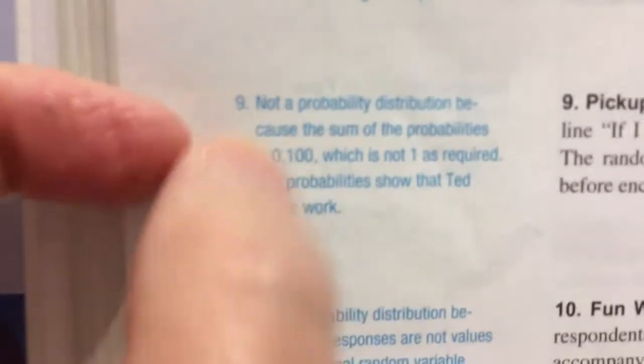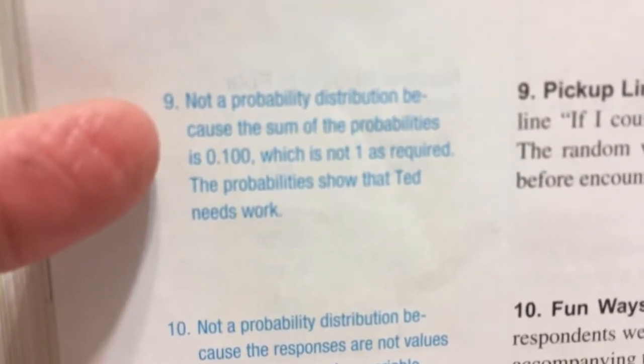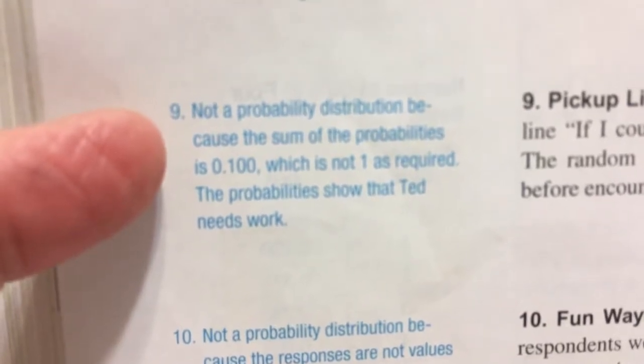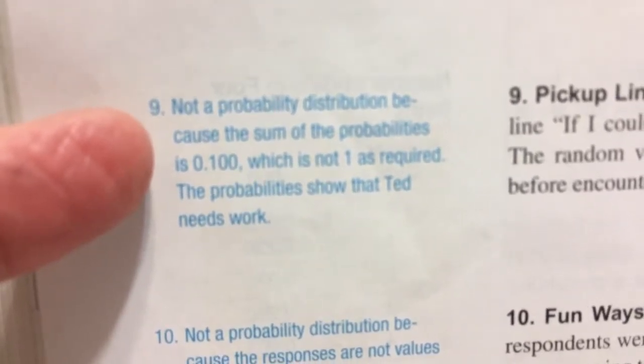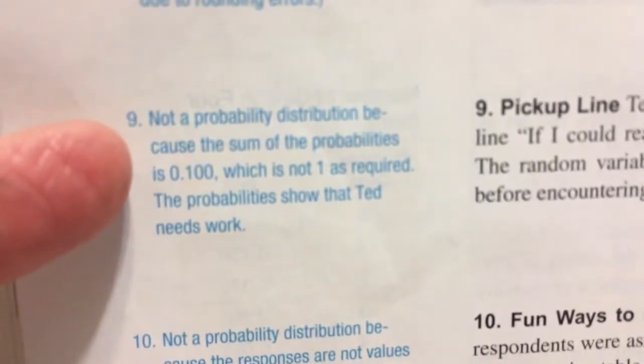Ted just needs help. Okay, so over here's the answer. It says this is not a probability distribution because the sum of the probabilities is 0.1, not 1, which is not the one as required. The probabilities show that Ted needs work. I thought that one was really cute. So that was number 9.